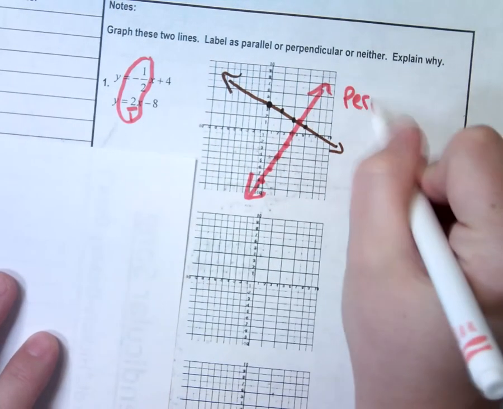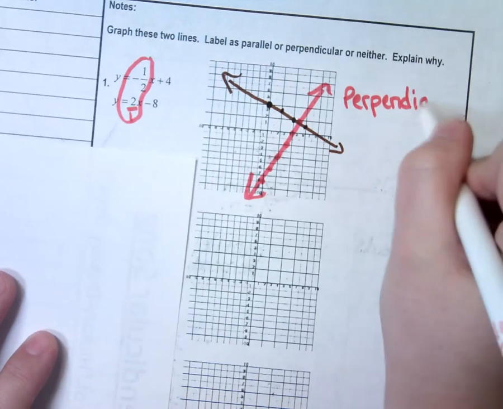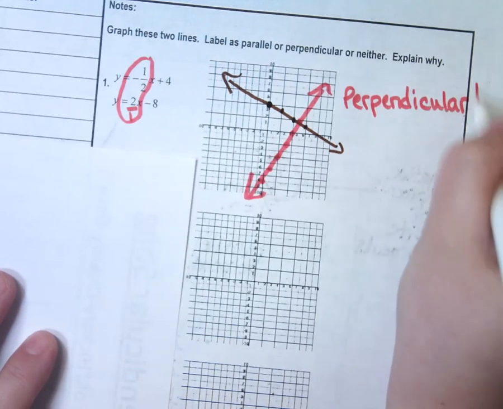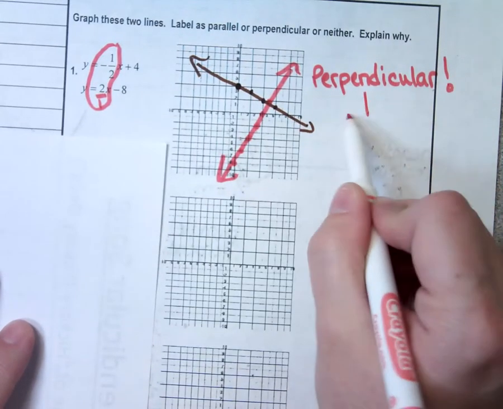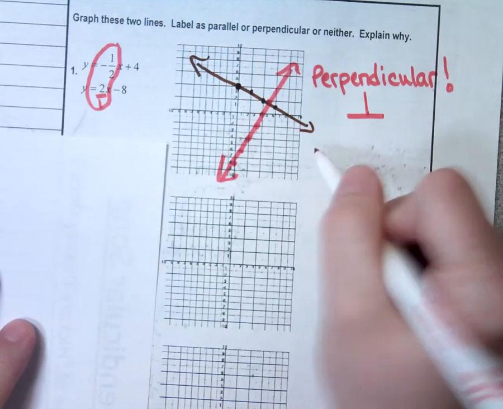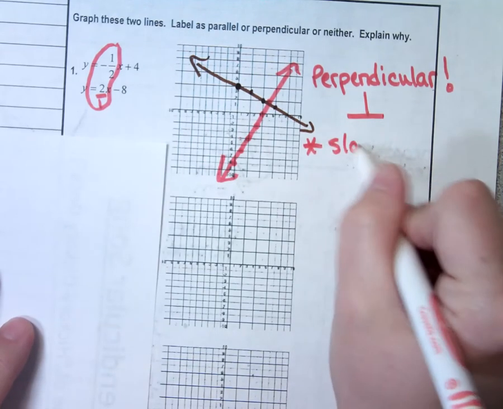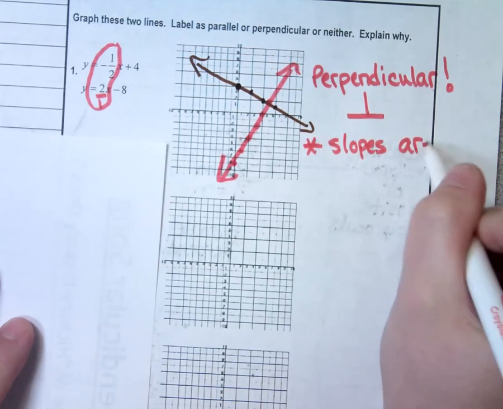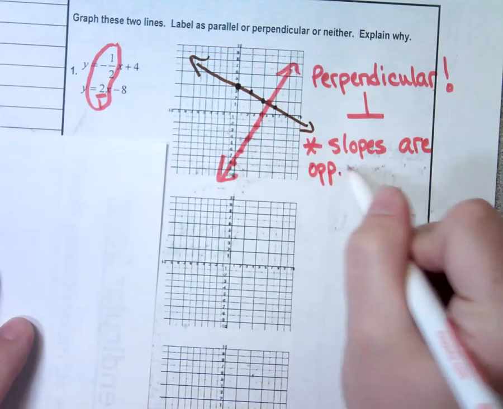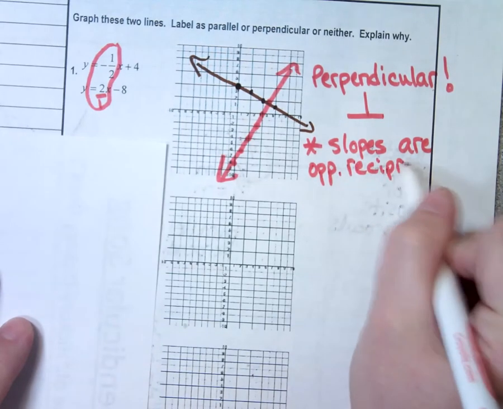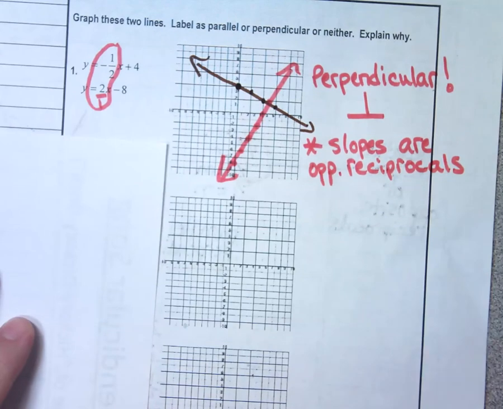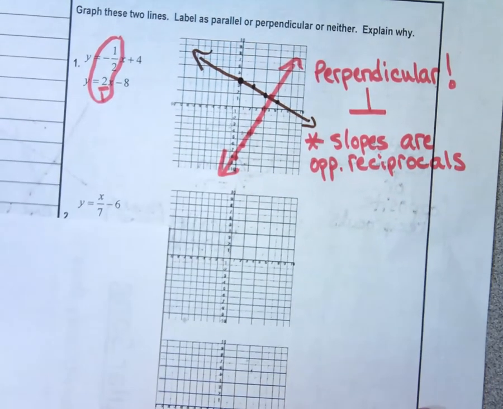So I'm going to write the word perpendicular, and then I'm going to show you the symbol for perpendicular. The symbol for perpendicular is an upside down T. These lines are perpendicular, and the reason is because their slopes are opposite reciprocals. So whenever your slopes are opposite reciprocals, you have perpendicular lines. Okay, next one.